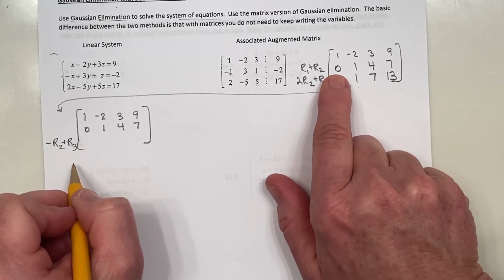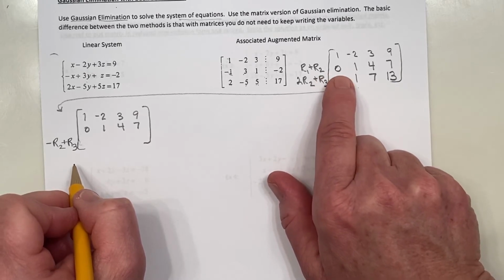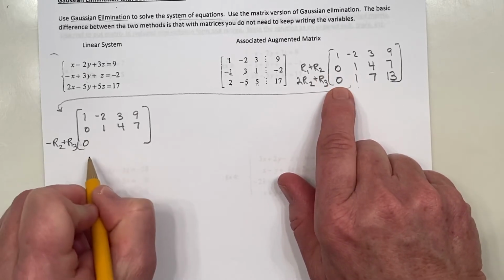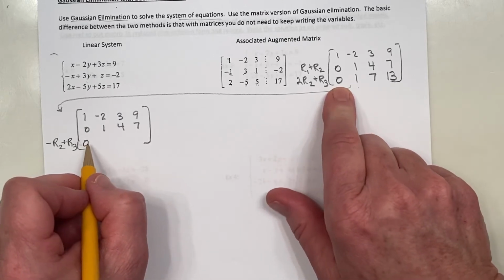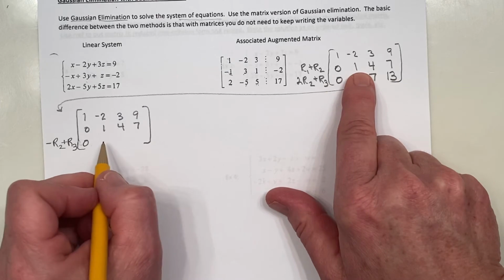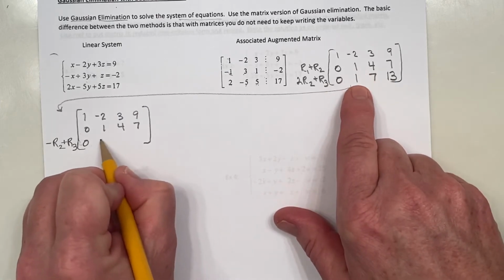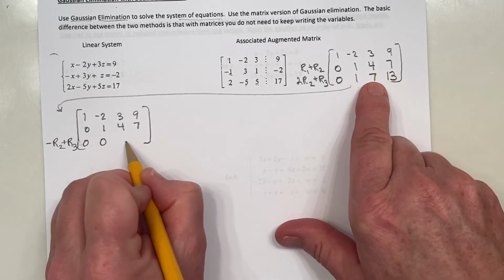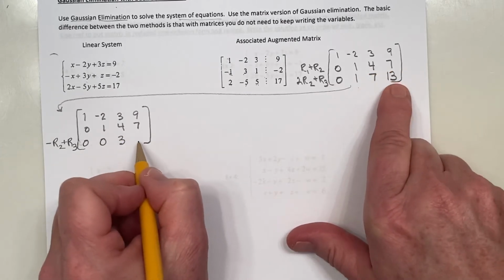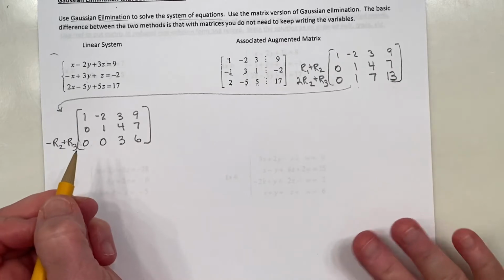So going back to the first 0, -1 times 0 is still 0. 0 plus 0 is still a 0. You certainly don't want to change that to anything other than a 0. You want to keep it a 0. -1 times 1 is -1 plus 1 is 0. -1 times 4, -4 plus 7 is 3. -7 plus 13 is 6. Almost there.